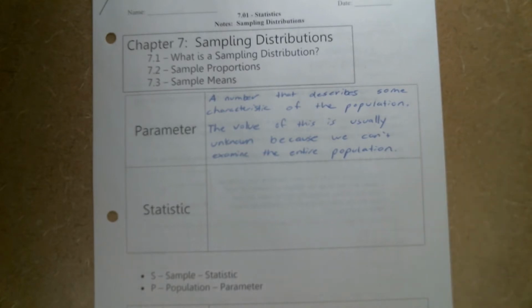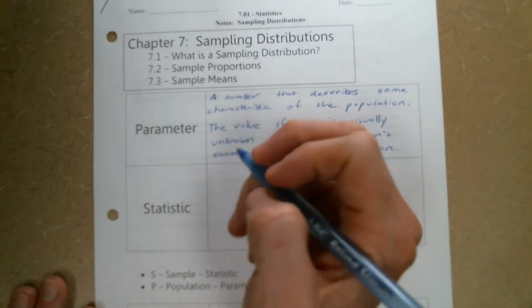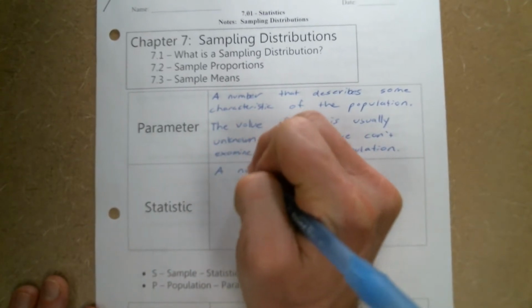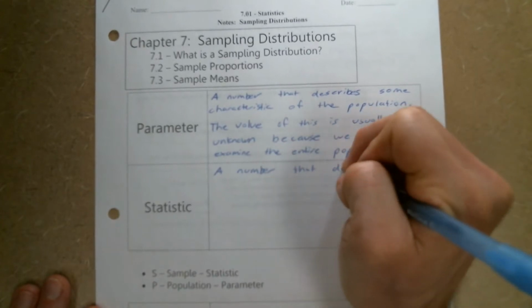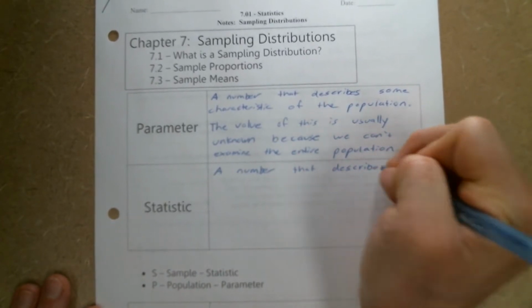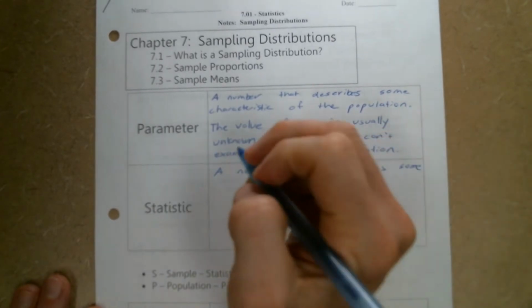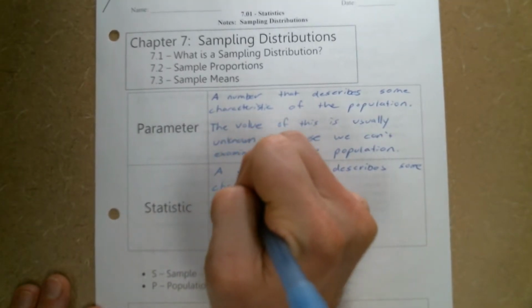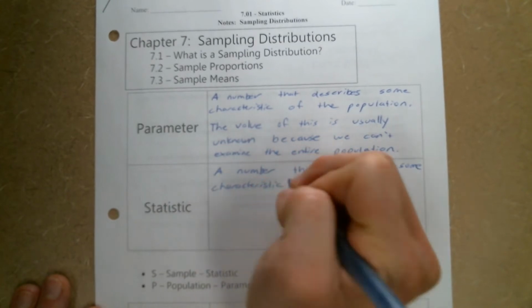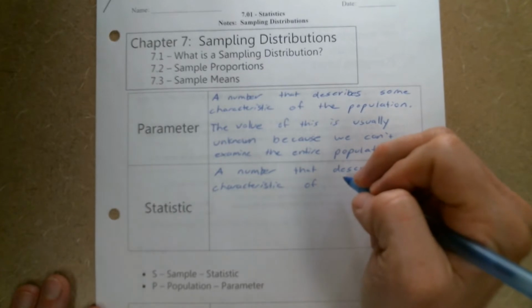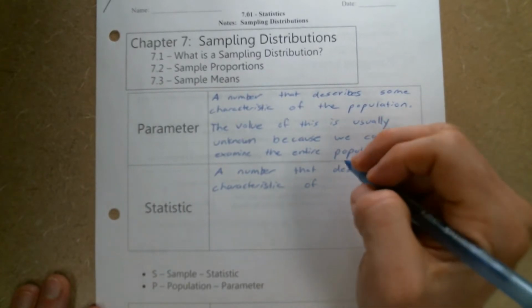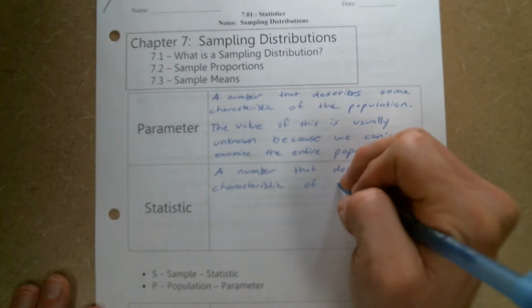Now, a statistic. Do you like the irony of defining statistic seven units into a statistics course? A statistic is a number that describes some characteristic of a sample. So parameter, P, goes with population; statistic, S, goes with sample.